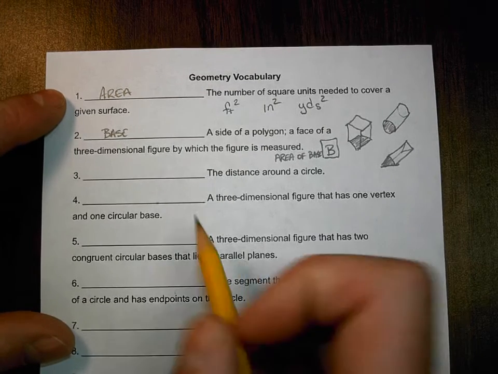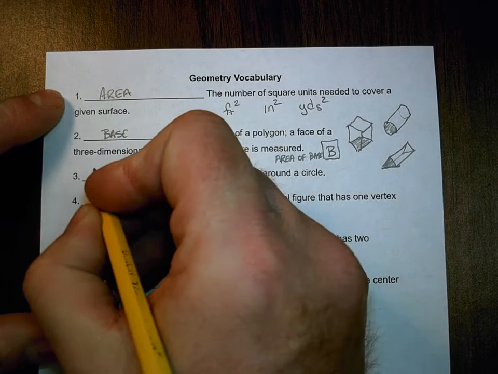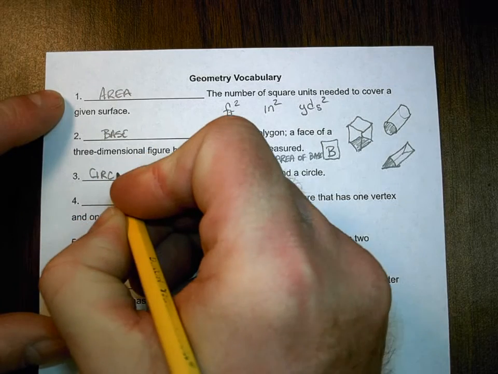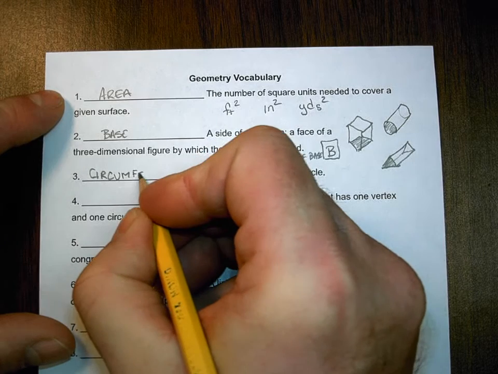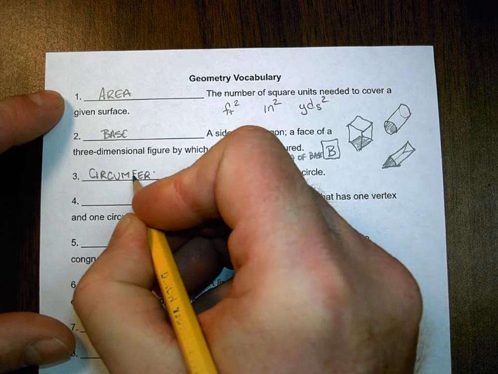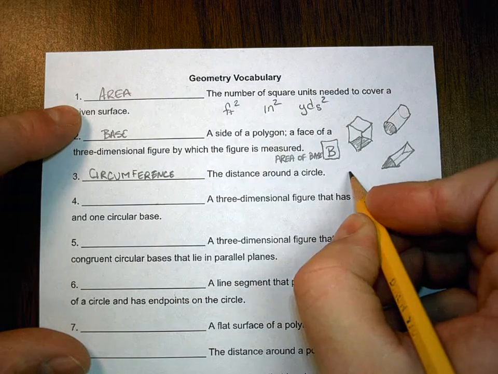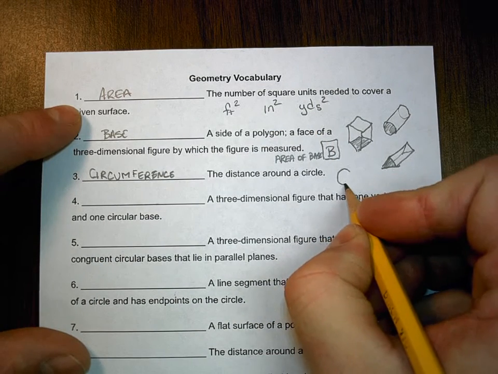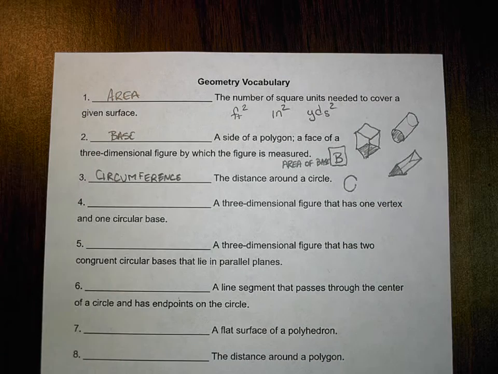Let's look at this one. The distance around a circle is called the circumference. And we talk about a circle. If we draw a circle but we don't quite complete it, it says C, right?